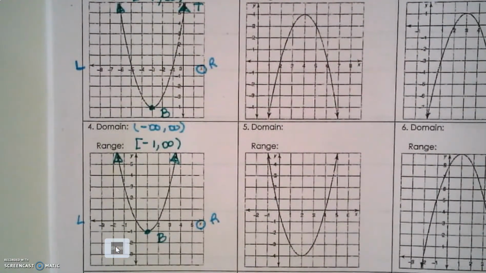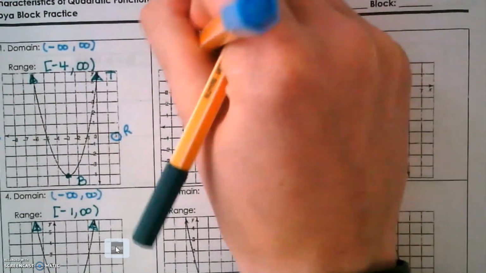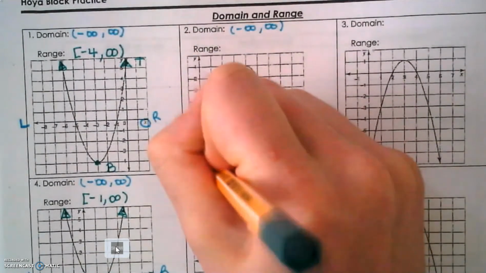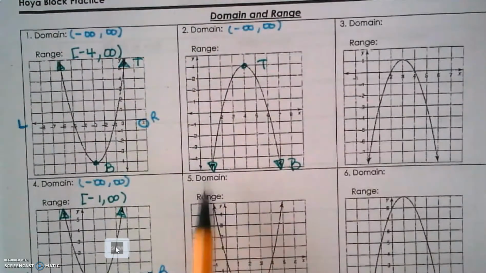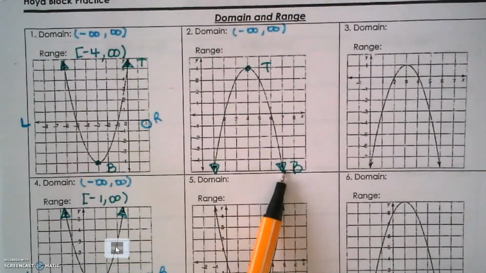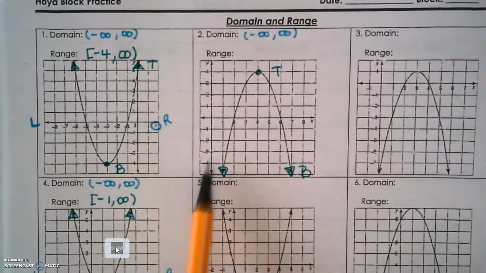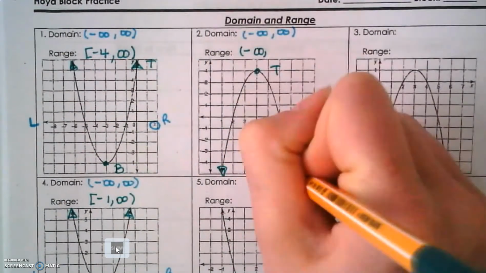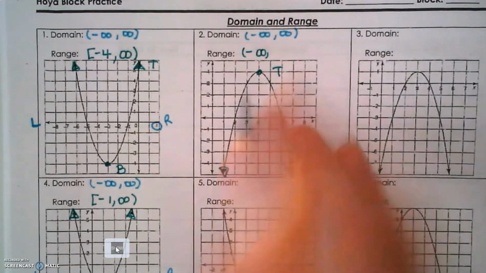Well, let's look at some examples when they're opened down. My domain is still going to be from negative infinity to positive infinity. My range is going still from the bottom to the top. But now at the bottom, I see these arrows. These arrows are going to continue to point downwards, and those y values are going to get more and more negative. So this time we're going to start with negative infinity, and we're going to climb our way up to the top of our graph here. That has a y value of 4.